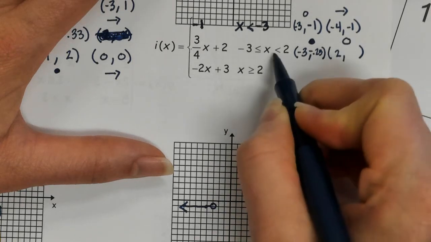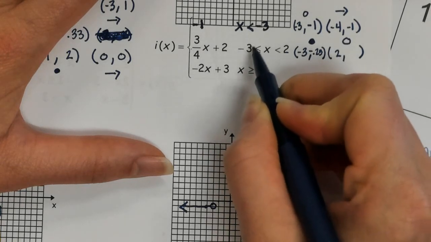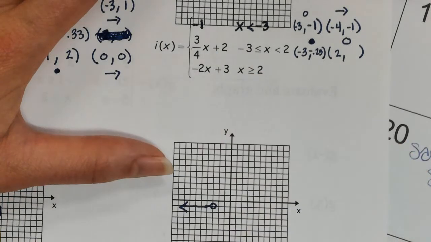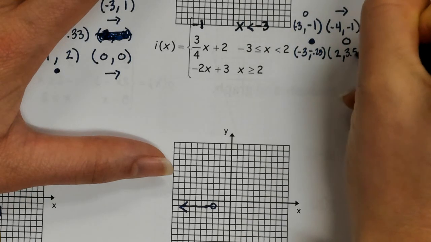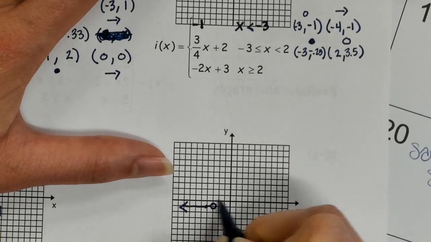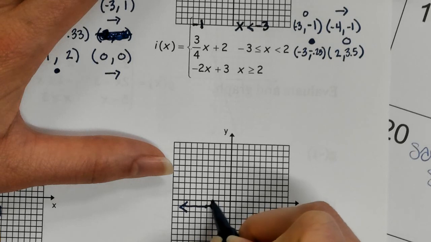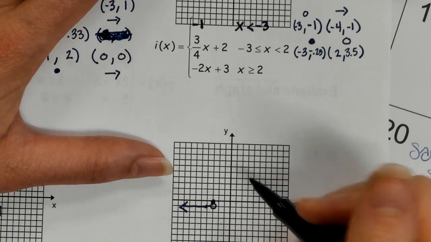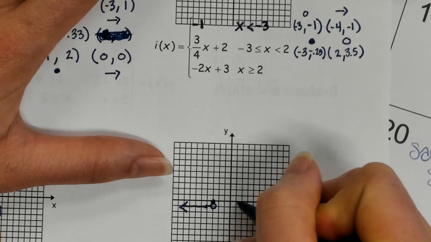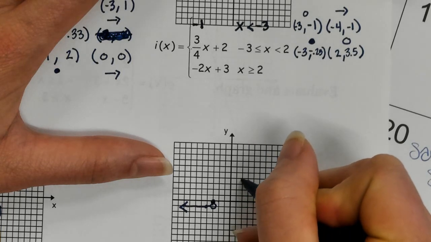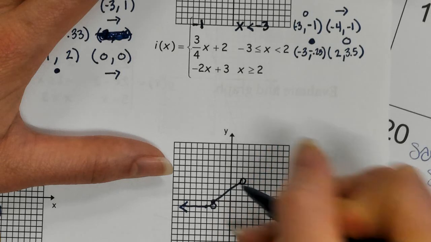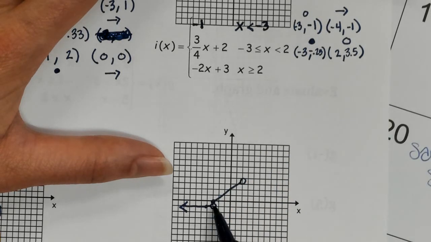This is going to be an open, because it's right here is open. This is going to be closed. So if I plug in a 2, I get 3.5. So -3, -0.25. So it's really close there. And then 2 and 1, 2, 3.5. So this one it's like a line segment. It goes from closed to open.